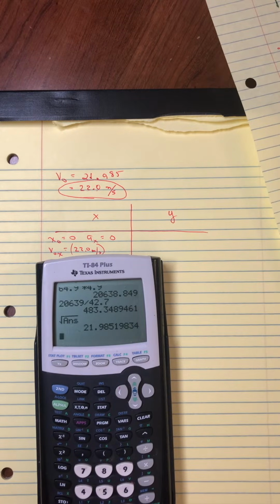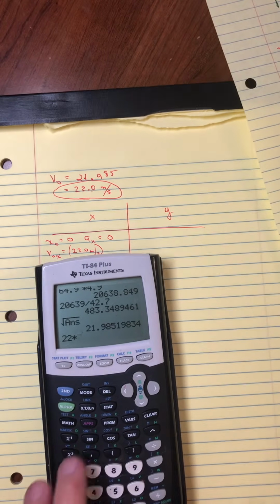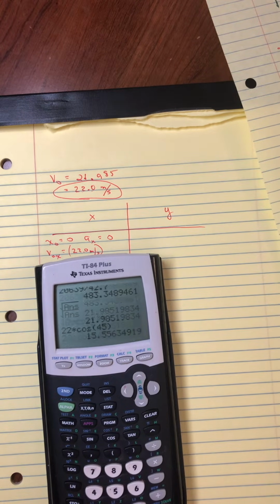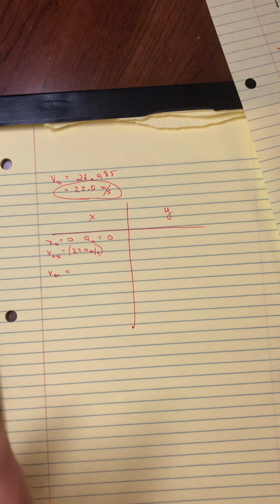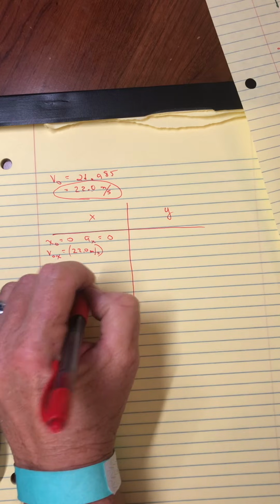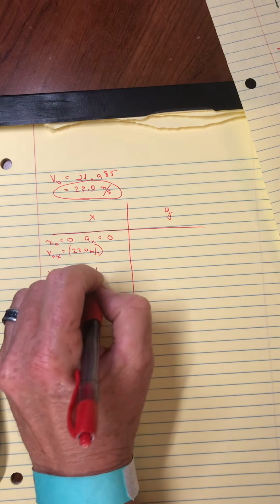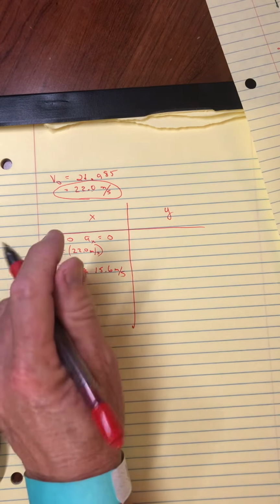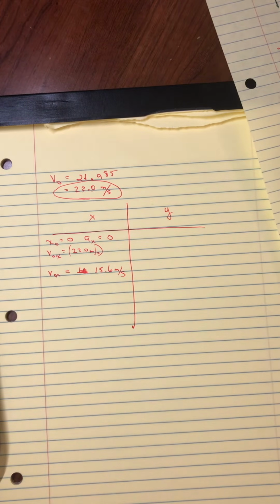This number would be 22 times the cosine of 45, and we're looking at 15.6 meters per second as the horizontal speed.